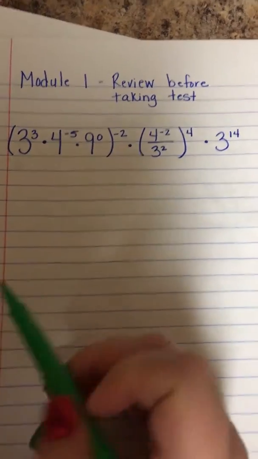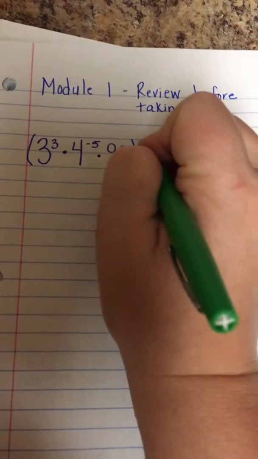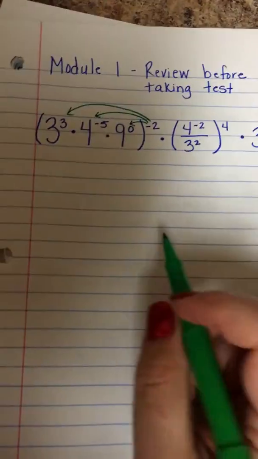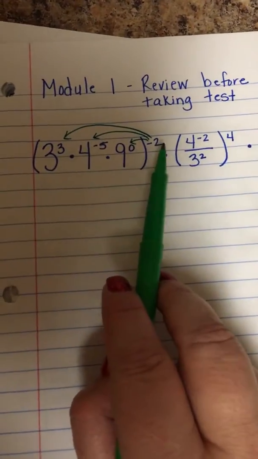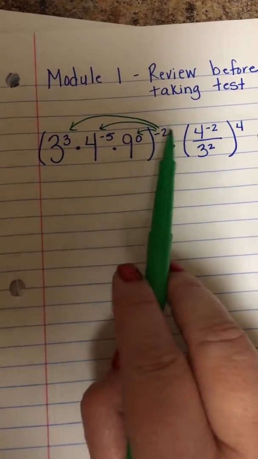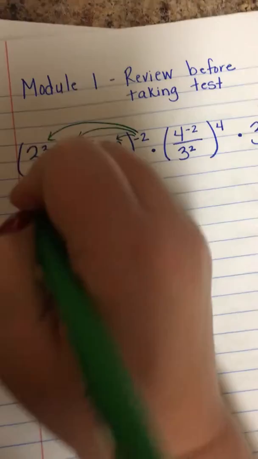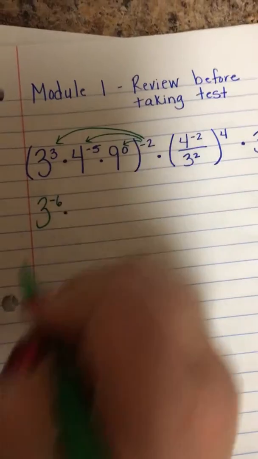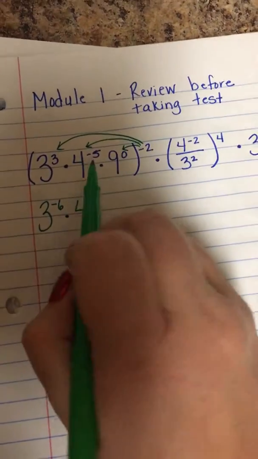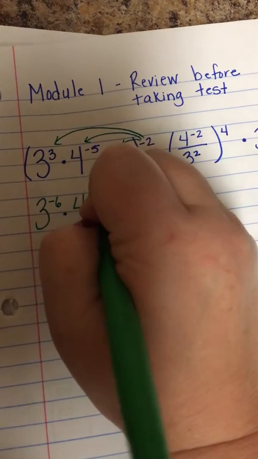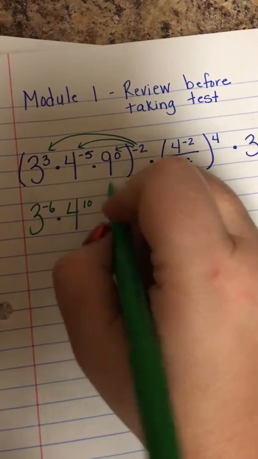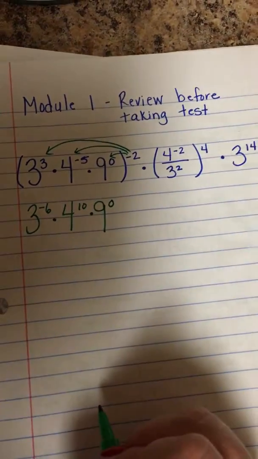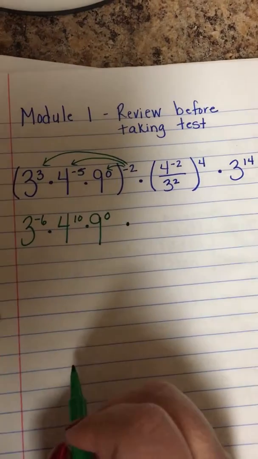First of all, you want to get rid of the parentheses, and to do that, you're going to distribute the exponent to everything in the parentheses. Since this -2 does not have its own base, that means you're going to multiply the exponents together. So we're going to keep the base of 3, and 3 times -2 is -6. Keep the base of 4, and -5 times -2 is +10. Keep the base of 9, and 0 times -2 is 0. We're going to move on to the next set of parentheses and do the same thing.